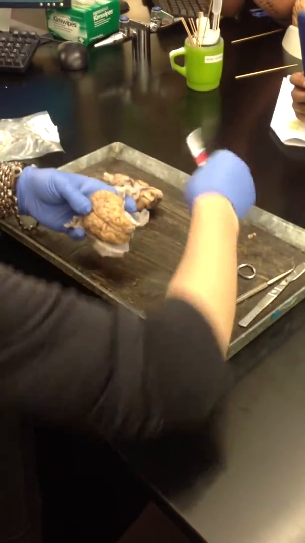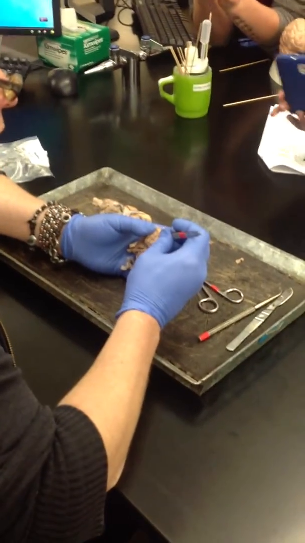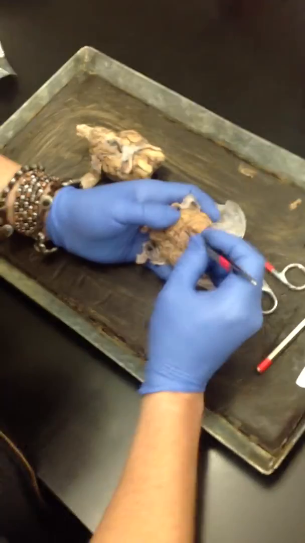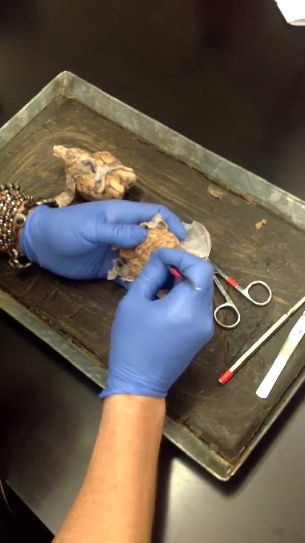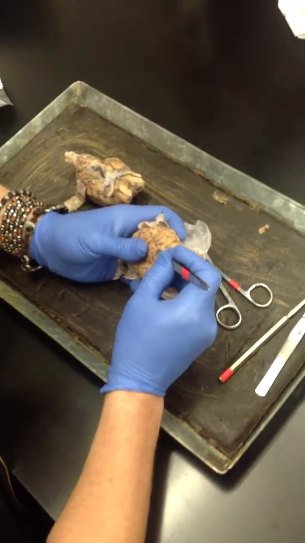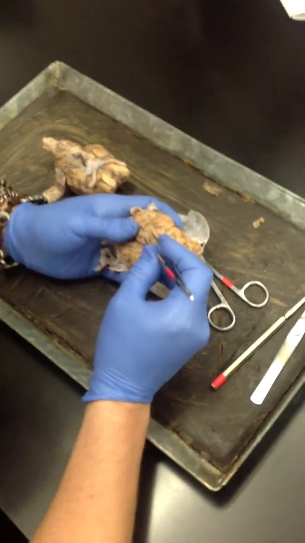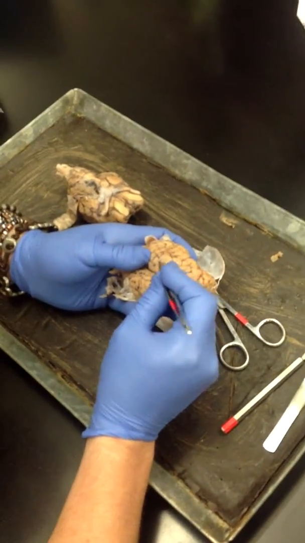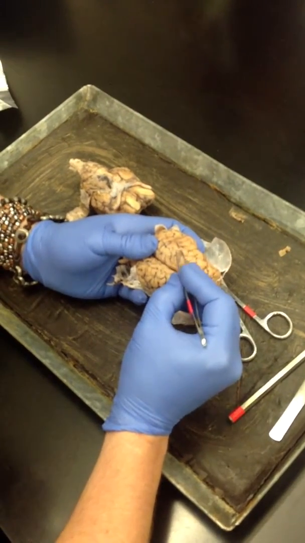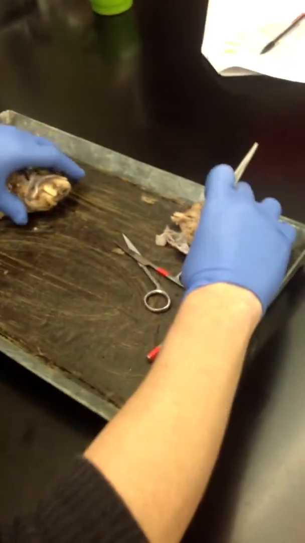And then to see the arachnoid, you have to come in between these sulci and kind of carefully pull up. It's really difficult to do, and I may not be able to do it. Come on. There we go. There's some arachnoid right there. Yeah, so that would be arachnoid. And then the pia adheres so tightly that you can't even pull it off. Okay?